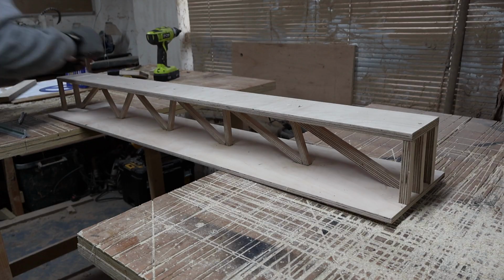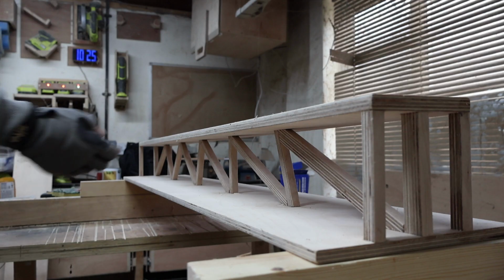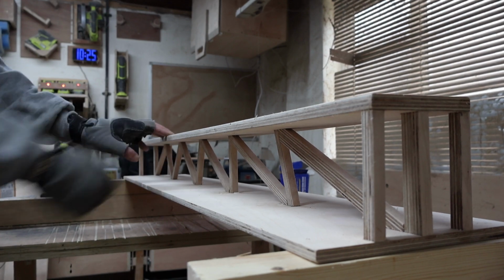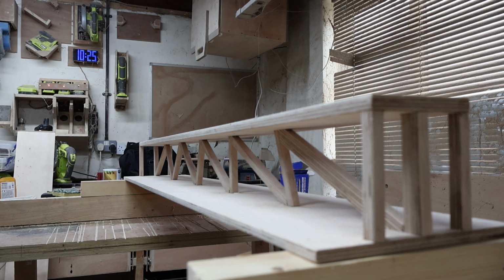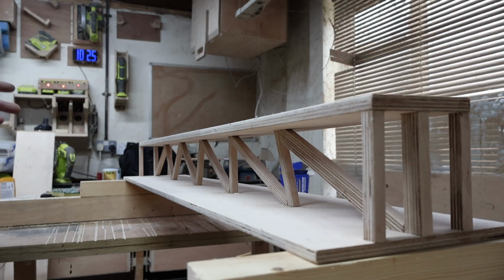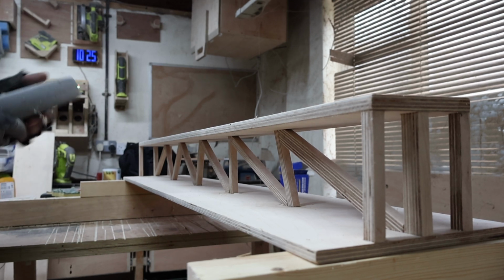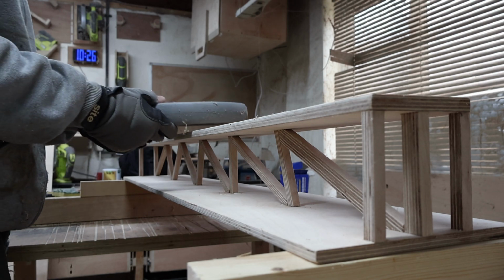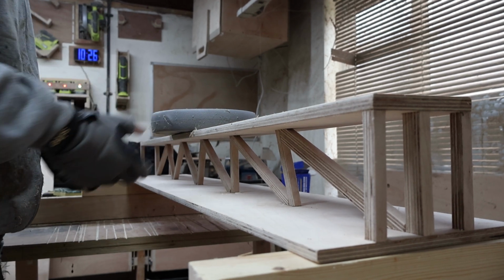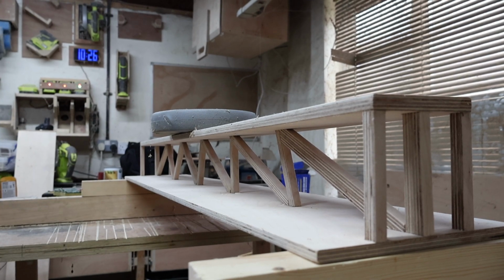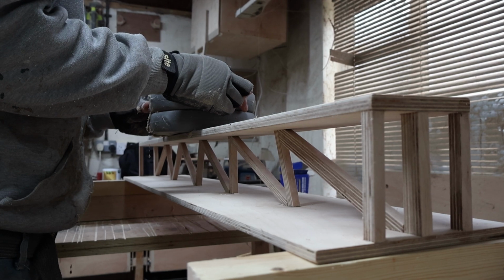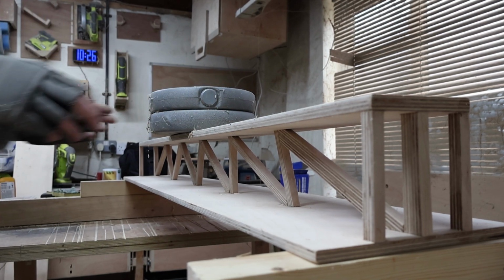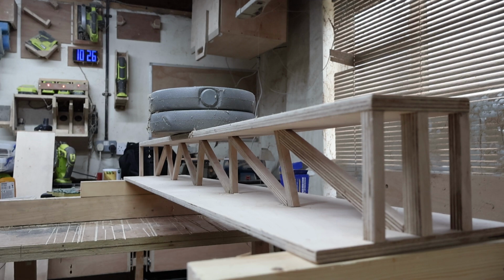Sweet. Alright, we have our bridge with our vertical props. And I'm just going to put some load on it. I just want to see how it reacts. Now I've got some weights here. Just going to add them incrementally. So 2.5 kilos. Okay. Another 2.5 kilos. Alright. One more.